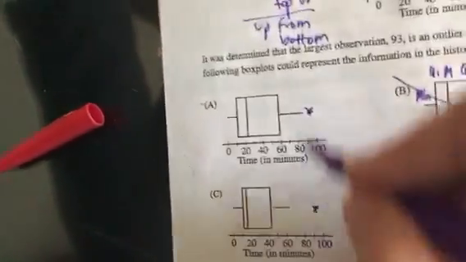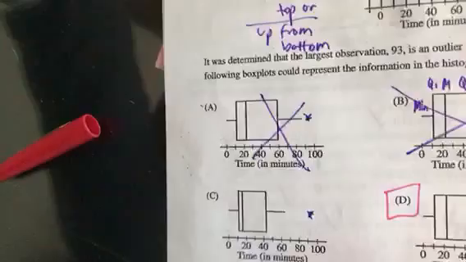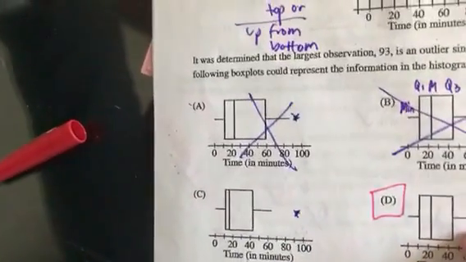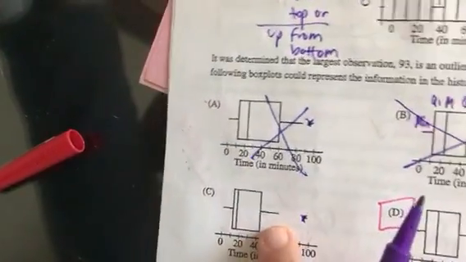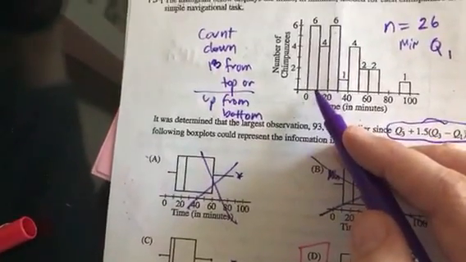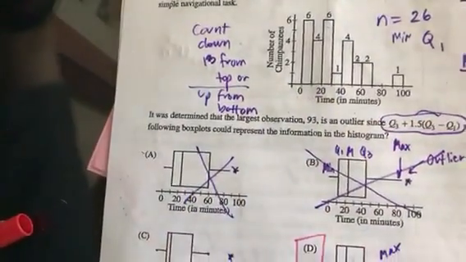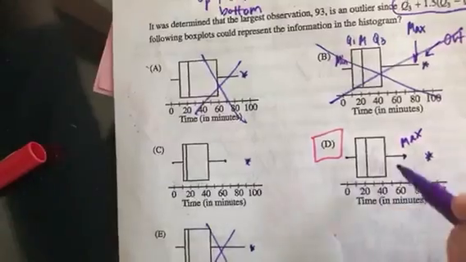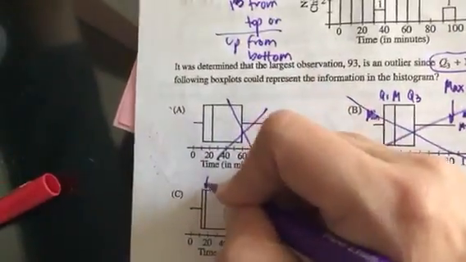C is between 60 and 70, and all the other ones are messed up. So definitely my max was a good way to eliminate, leaving just these 2 middle ones. Now let's look at my min really quickly. They both have the same min, so the min is between 0 and 10. And so the only difference between these 2 graphs is my median, the number in the middle.